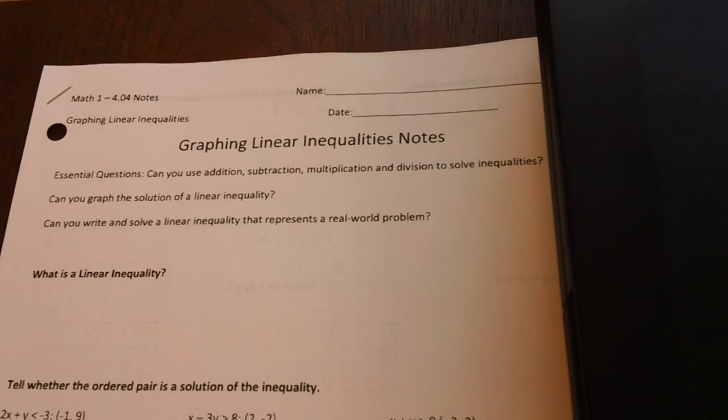Alright, today we're going to talk about graphing linear inequalities. Your essential questions for today are: can you use addition, subtraction, multiplication, and division to solve inequalities? Can you graph the solution of a linear inequality? And can you write and solve a linear inequality that represents a real-world problem?